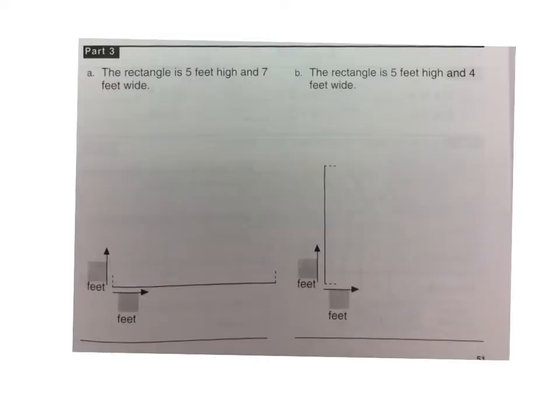Okay, so for part 3, what we're going to have to do is draw the rectangle that they're describing in the words here, and then I'm going to have to solve the multiplication problem for the area. So what they're telling us here is that the rectangle is 5 feet high. High means how tall is it? So when I say high, that's where we're going to be working with the up and down arrow right here.